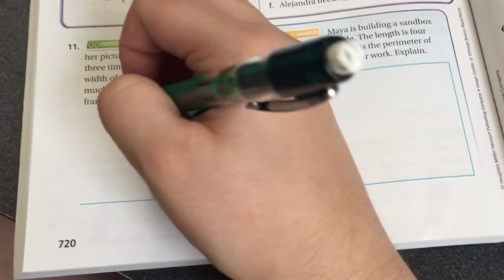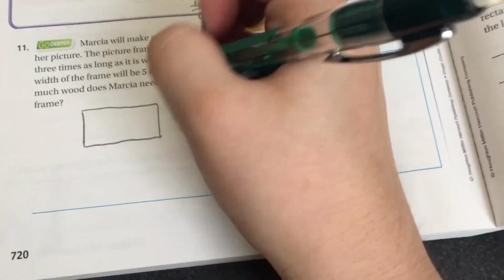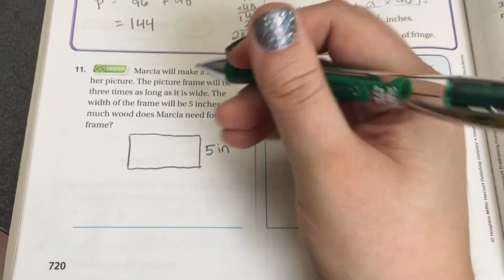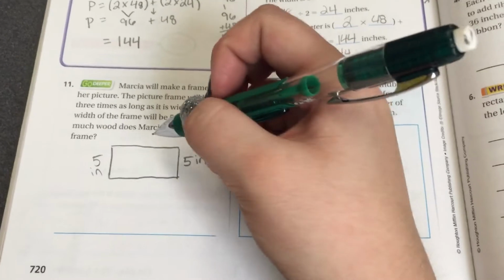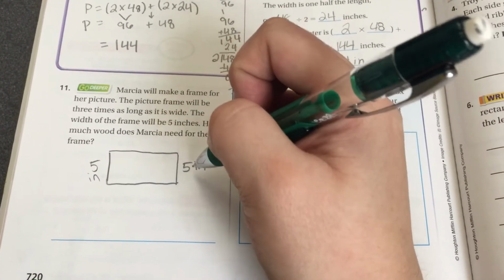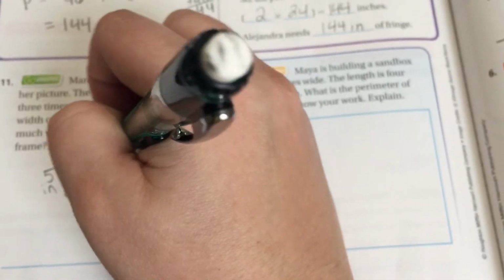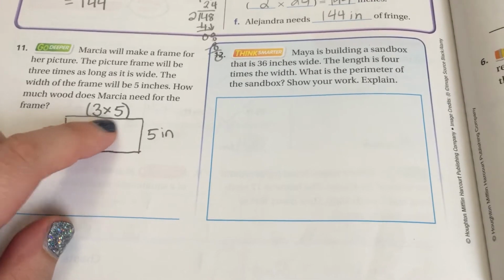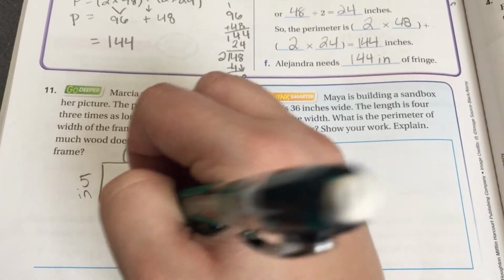So I'm going to draw a picture. They've already told me it's 5 inches wide, so I can put that on my picture. But then the other side, I know this one too, it says the length is 3 times as wide as this one. So this side is going to be 3 times 5, because it's 3 times as long as the 5-inch width over here, which equals 15. So it means this side is 15 as well.